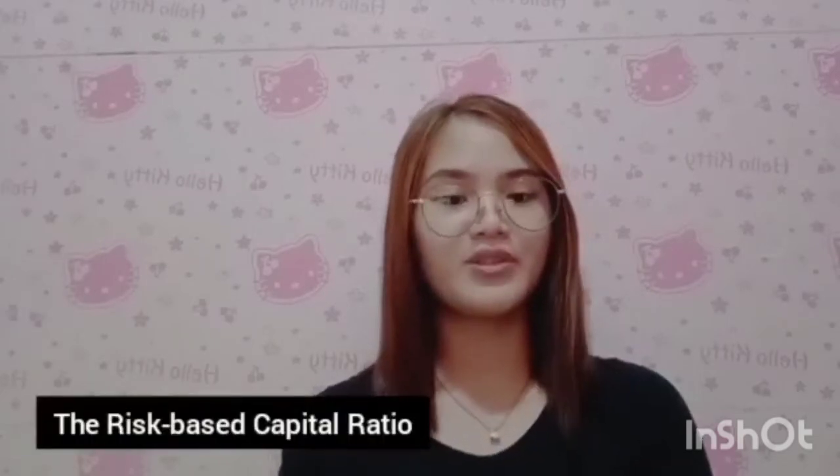So, yung capital to asset ratio daw ay hindi po kinoconsider yung growth ng activities when we talk about the balance sheet. Okay, because the capital to asset ratio talks about only the total assets. Okay, so we have here the risk-based capital ratio.